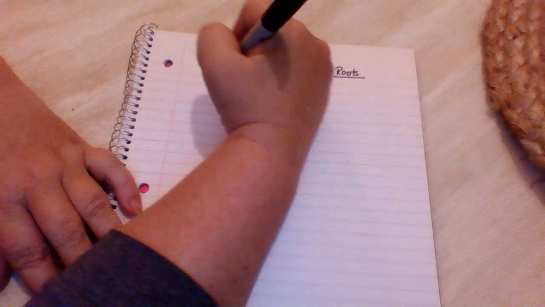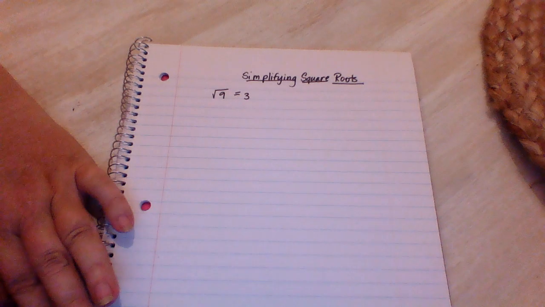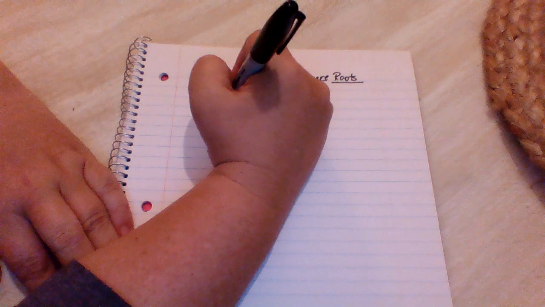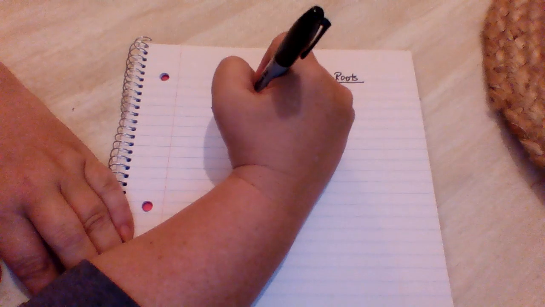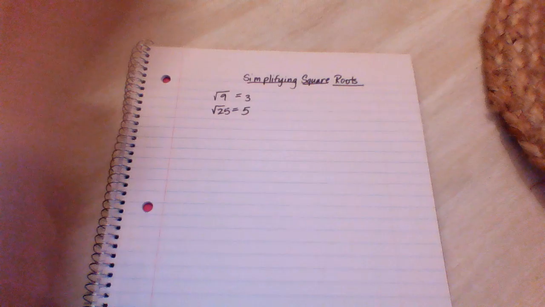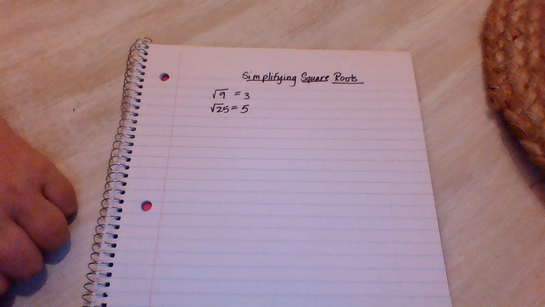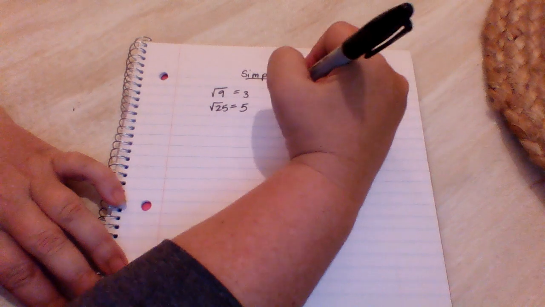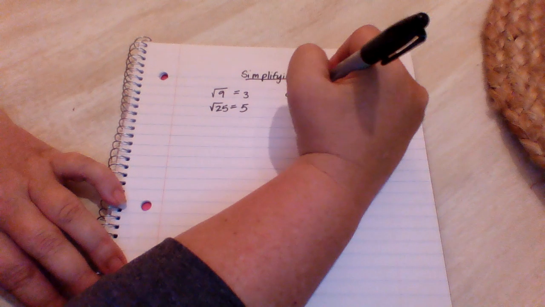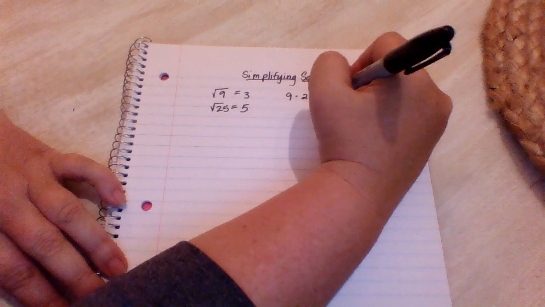So when we're doing this, the square root of 9, you now should know, is 3. And the square root of 25, you should know now, is 5. These are perfect square roots. And so what is 9 times 25? Well, that is 225, right?